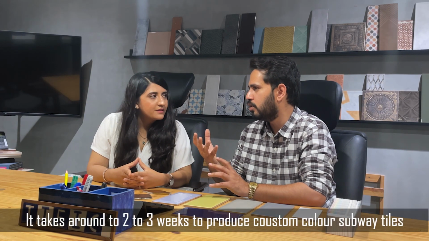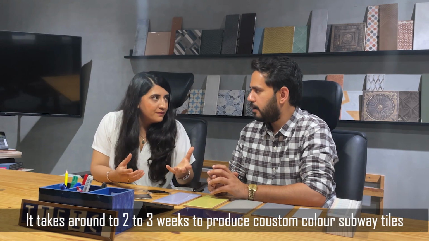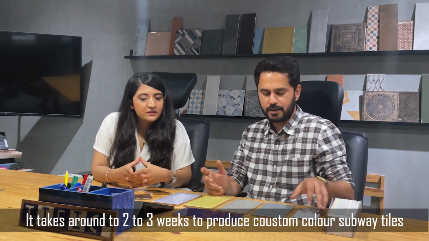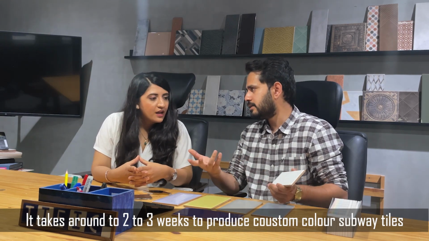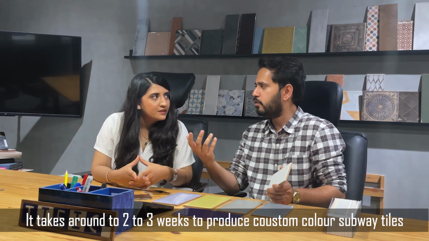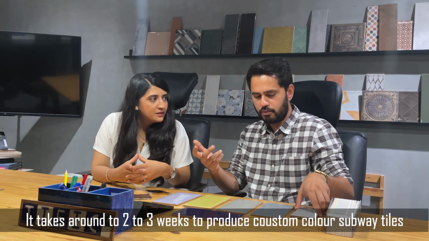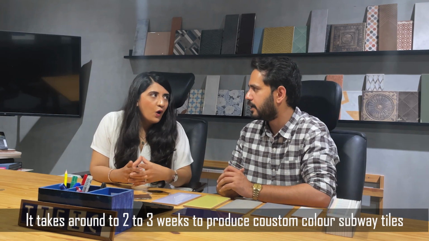The only thing is that we do not stock it, so it takes maybe 2 to 3 weeks to produce, because of course it takes time to make the color and achieve the desired result. If it's a plain white or plain grey, those colors we always have in stock, in all the sizes, maybe 3x6, 4x8, 4x12. But if they want their own color, we have to ask them for 2 to 3 weeks to develop that color and take the production.